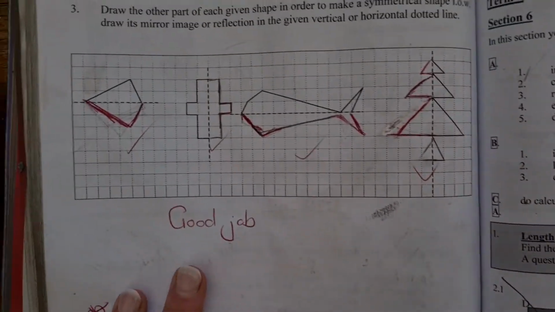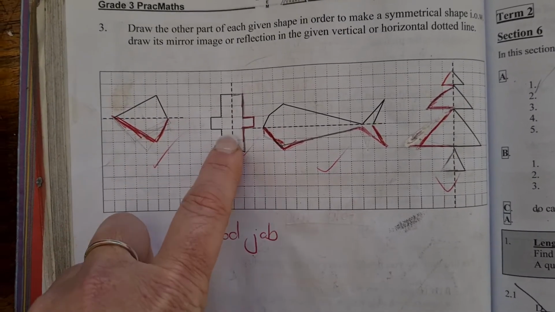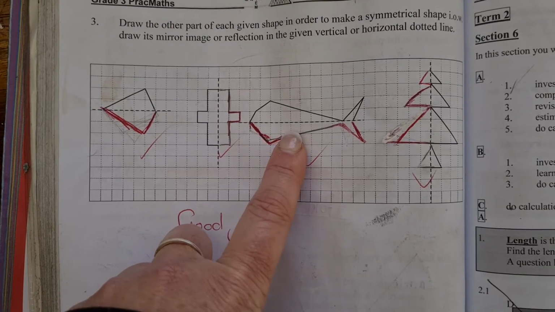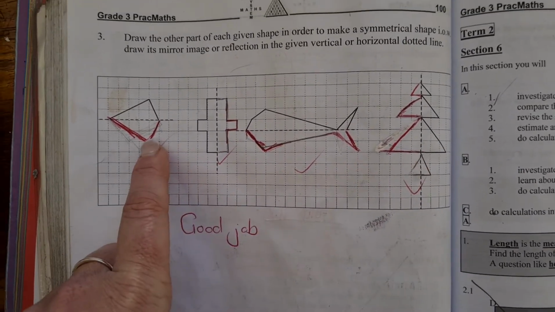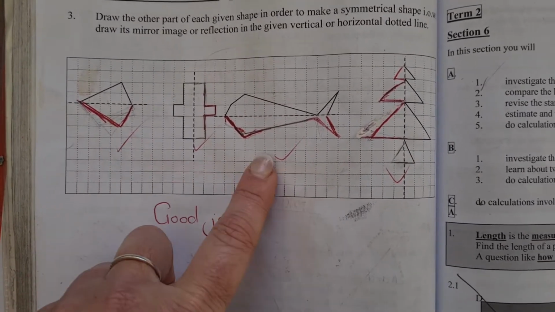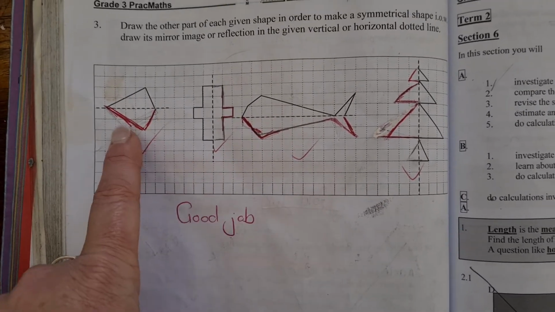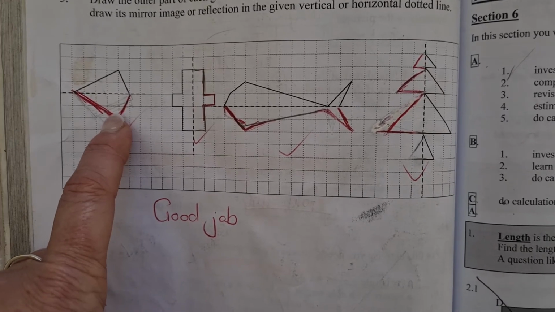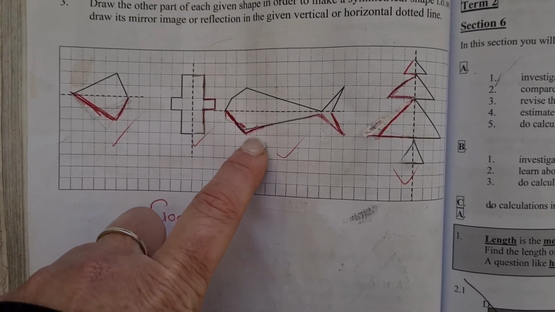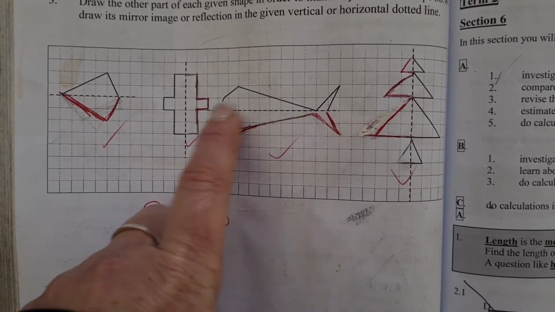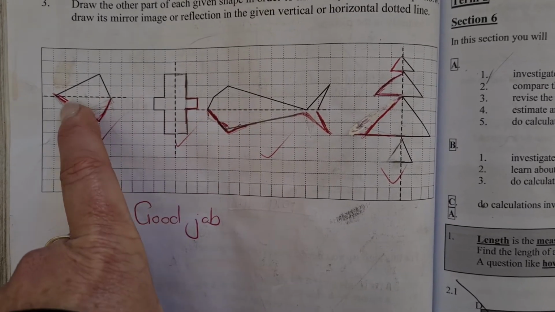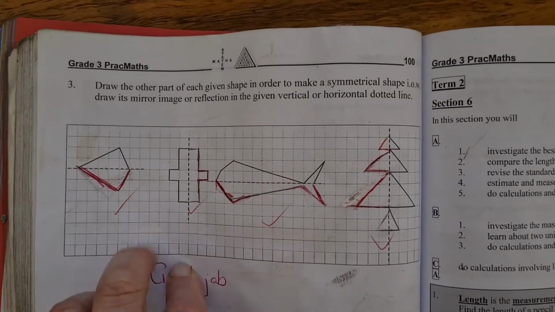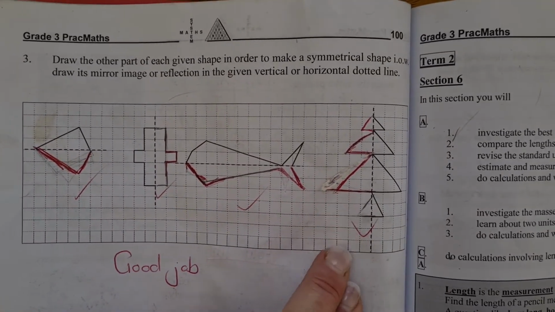Okay, this last page is again just drawing the symmetrical side of each one of these drawings. This is more difficult than what it appears to be. So again, when they say they're finished, get them to show you. The drawings have to look like this. If they don't, they have to rub it out and try again. It's very important that they actually get the mirror image of the side that they are given. All right, so yeah, they need to try that again until it looks more or less right.